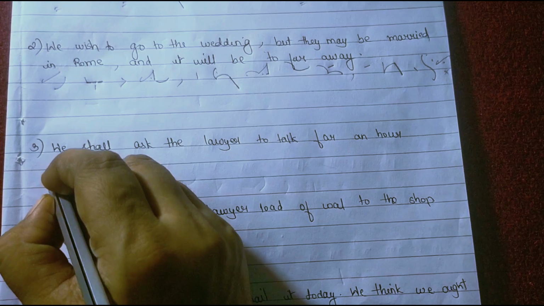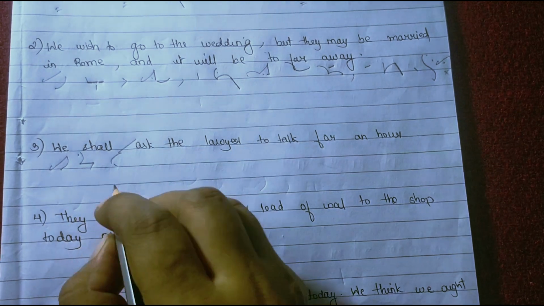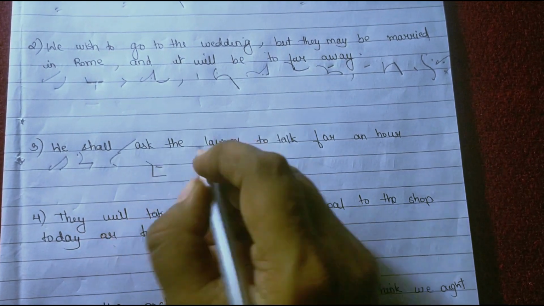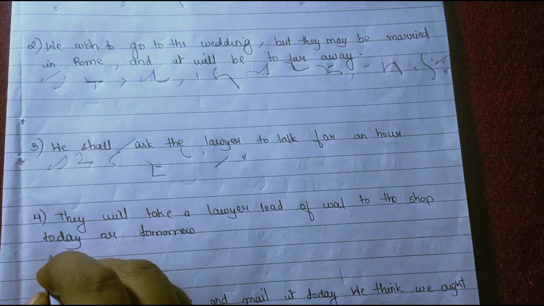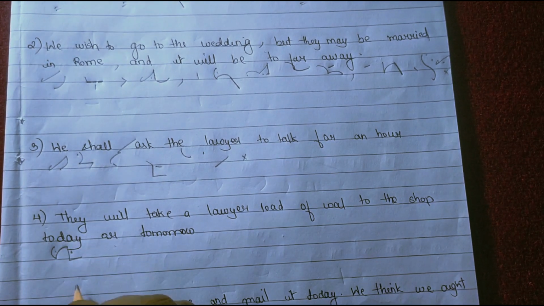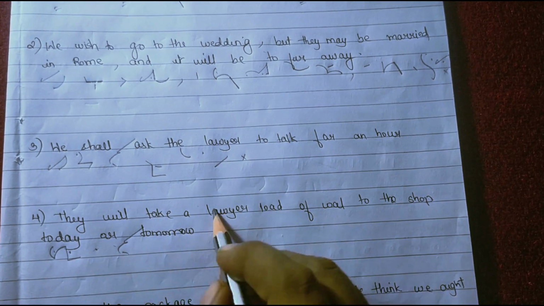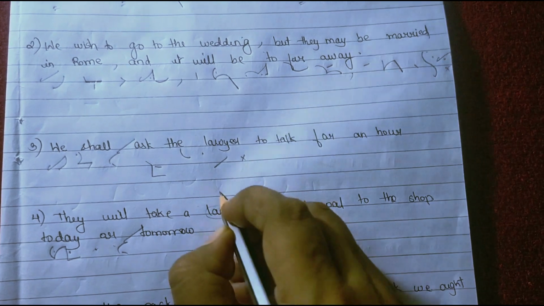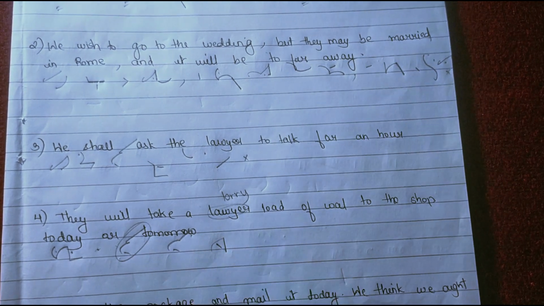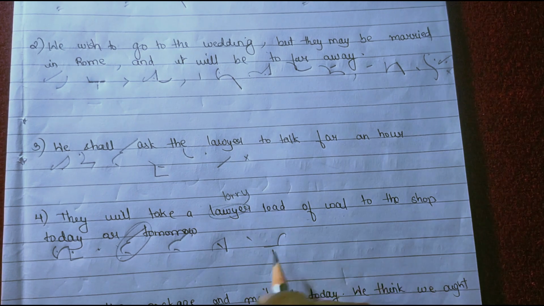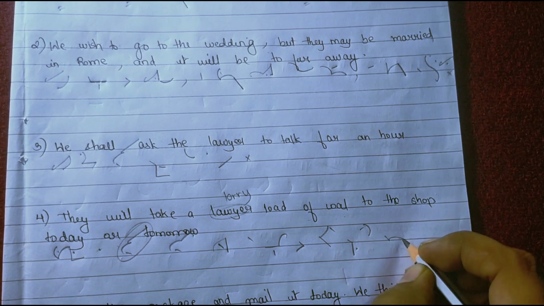We shall ask the lawyer to talk for an hour. They will take a lawyer. A lorry load of coal to the shop today or tomorrow. Sorry, this word is wrong, it is lorry.